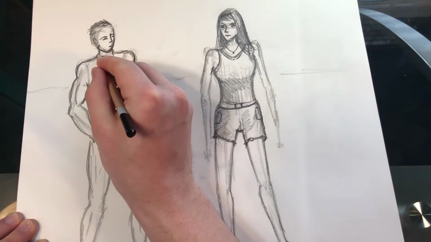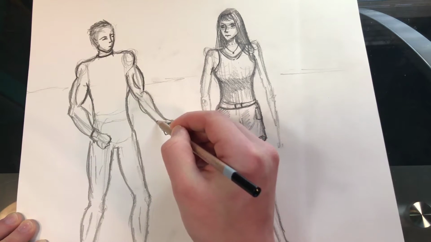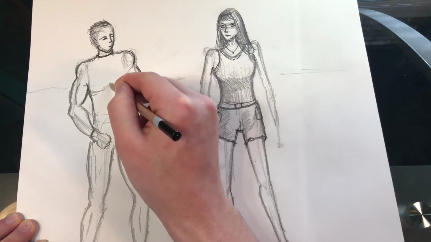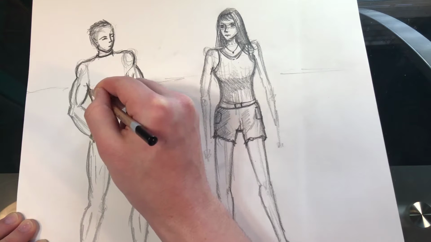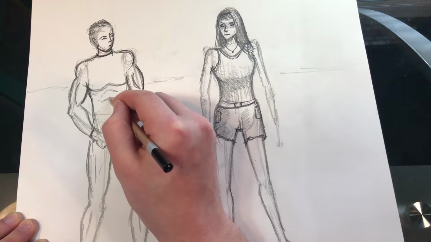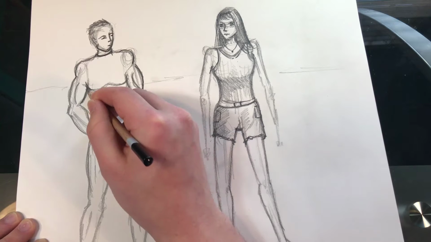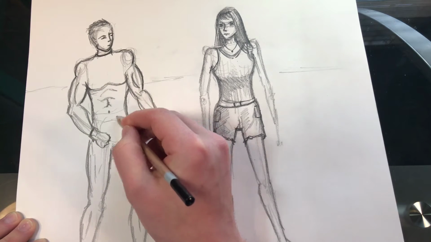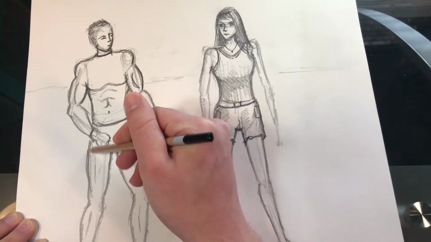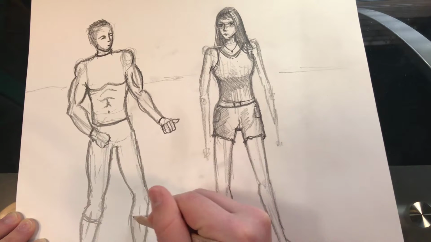Alright, let's give him a t-shirt. Maybe he's got some type of military uniform or some type of spandex. This guy's in pretty good shape here. Now for the pectorals, I'm just going to give the bottom of the pecs. He's got some abs. I'm not going to really define the abs, but you'll get an impression of them through the shirt maybe. And then maybe the spandex comes down, and he still has spandex on the bottom. Maybe he's got some cool boots on, some type of superhero.